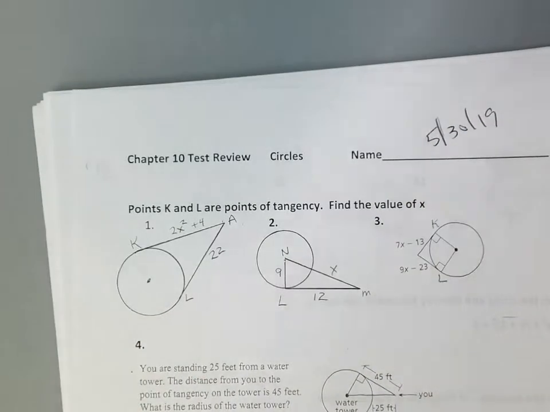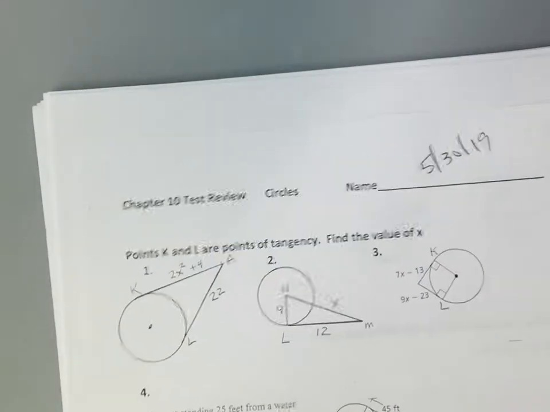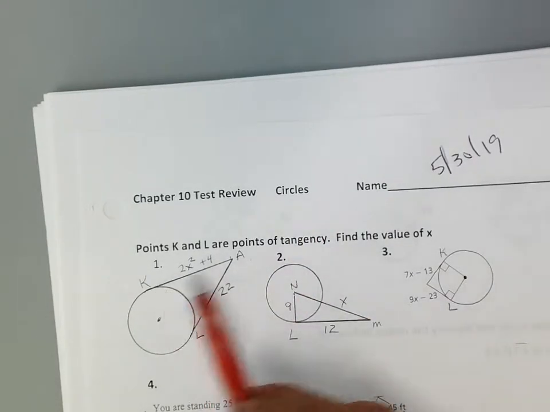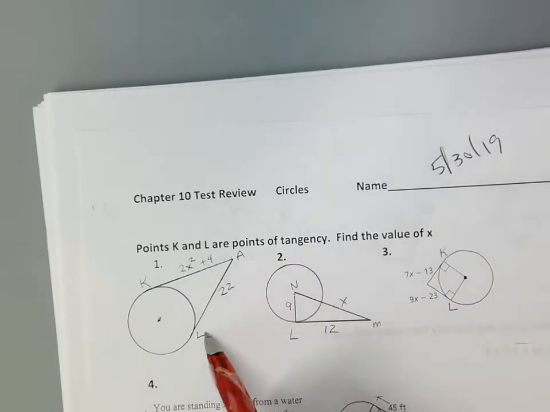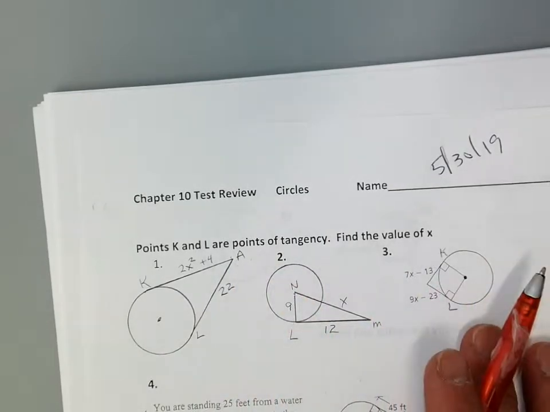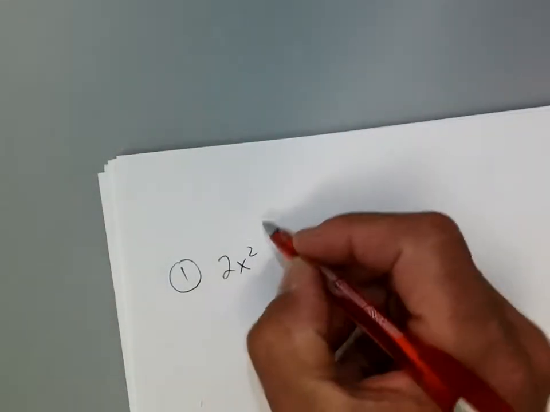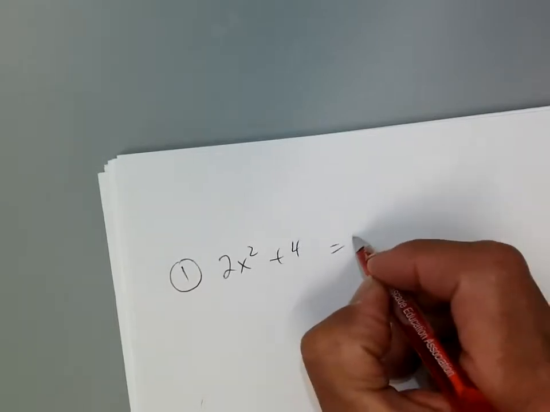5:30:19. Okay, so I'll do a lot of my work probably on a separate sheet of paper because that'll help me out. If I take a look at number one, it's like the ice cream cone theorem. These two have to be equal, right? So I'm going to take on number one, and I'll do it on a separate sheet of paper. I'm going to go 2x squared plus 4 equals 22, right?